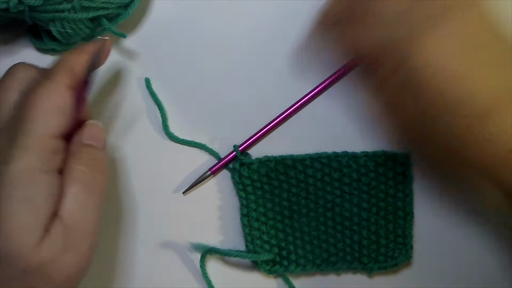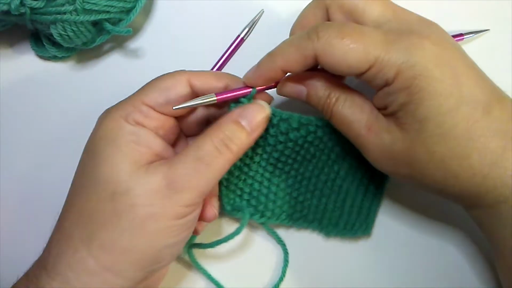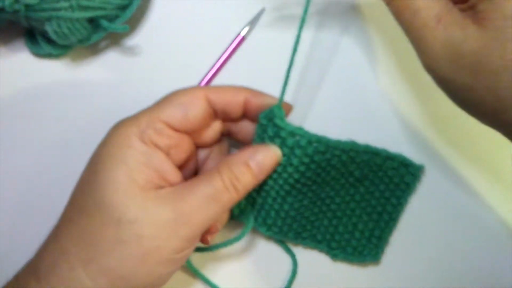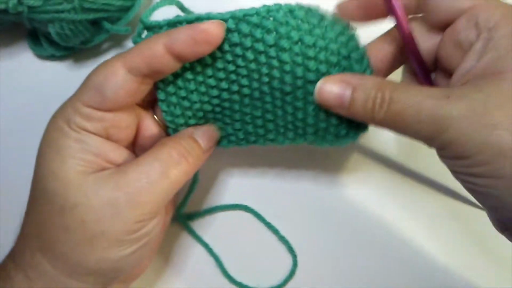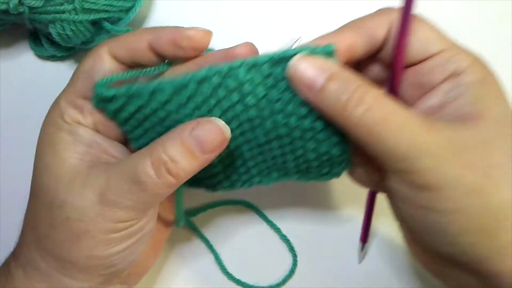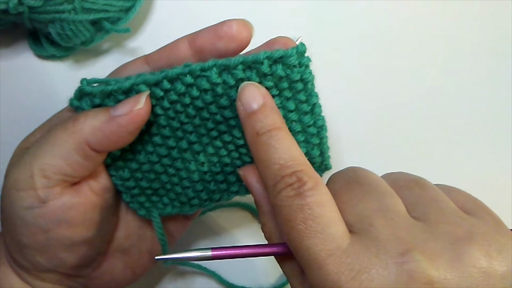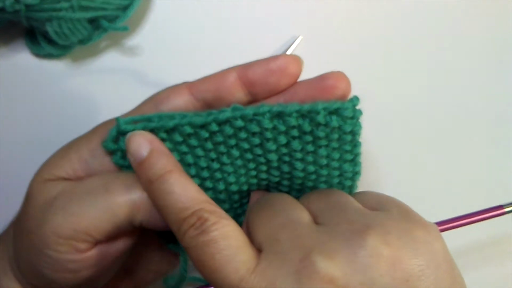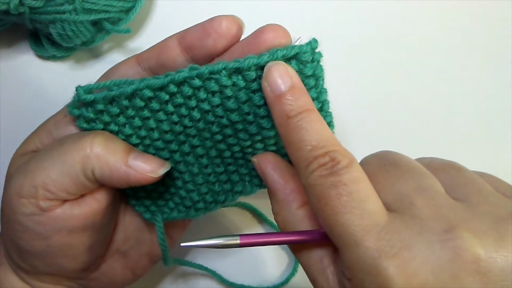We cut our yarn. All we need to do is hold that there and pull it right through. And there we go. We bound off in pattern. We continued that seed stitch pattern right there, right to the top of the bind off row.